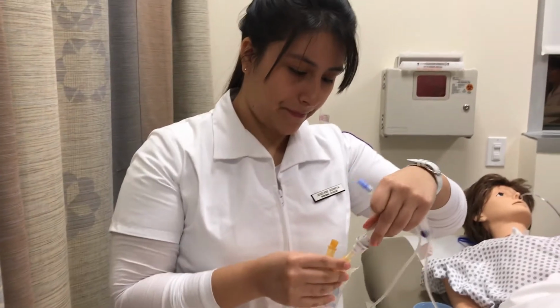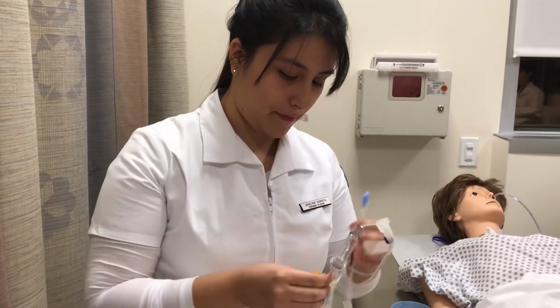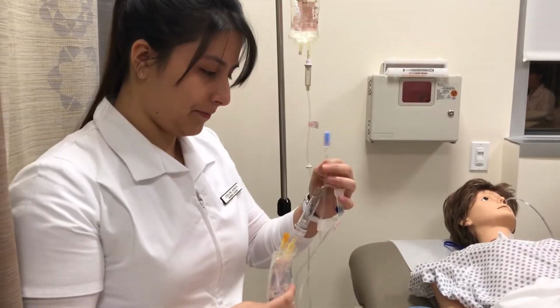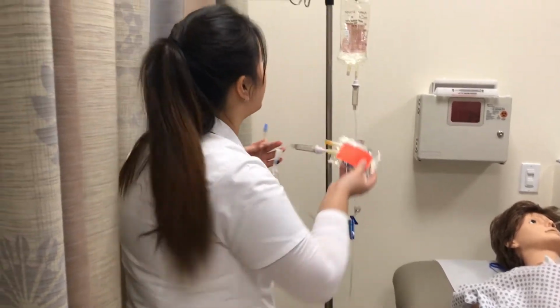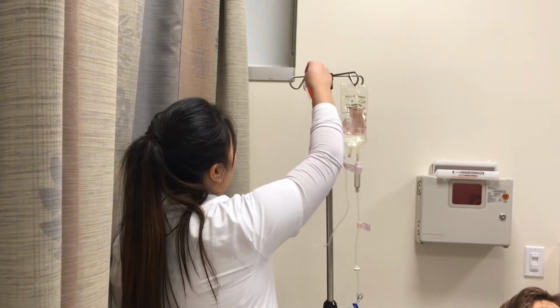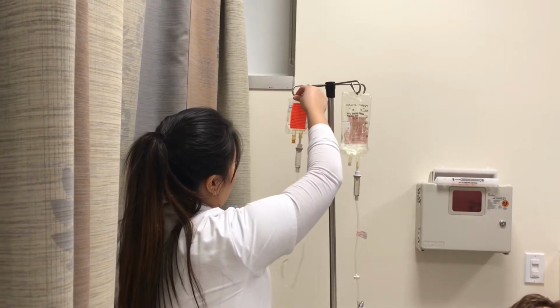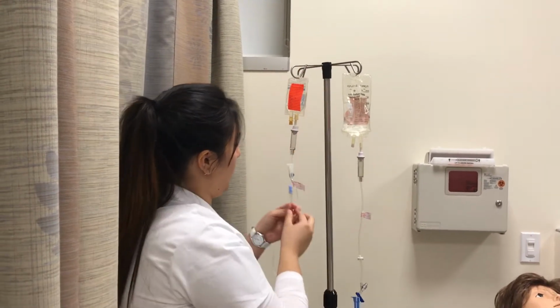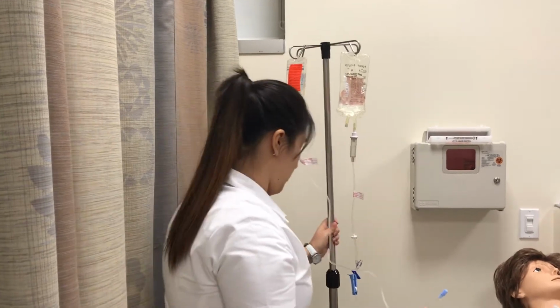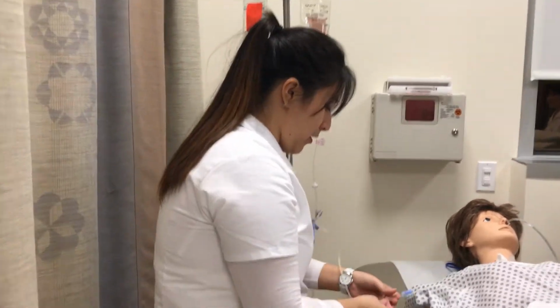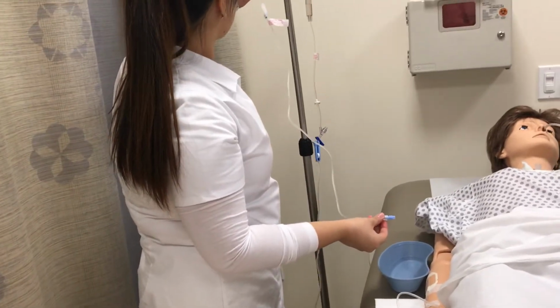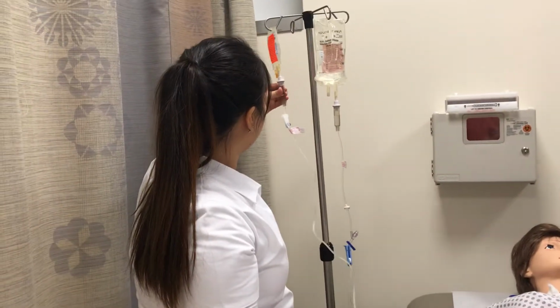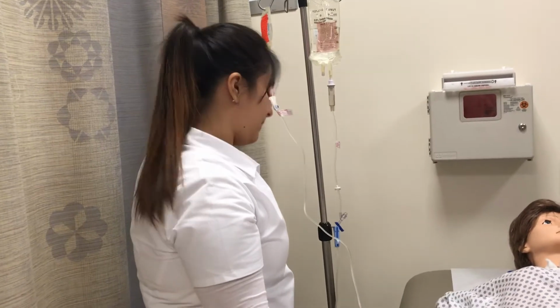And now I'll be putting it on my IV pole. So I'm going to be priming it. I'm making sure my chamber is filled halfway.